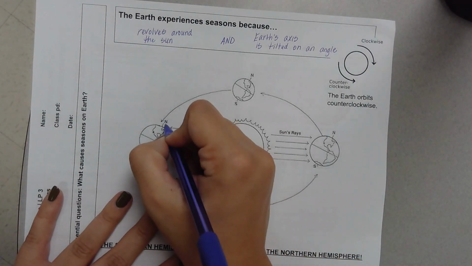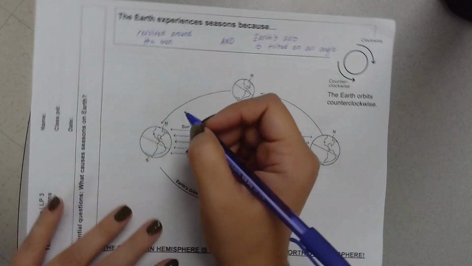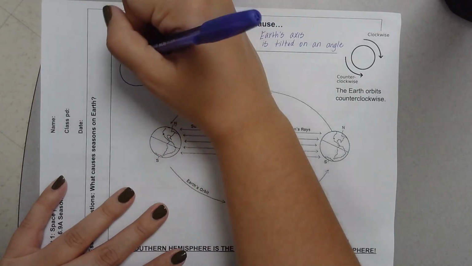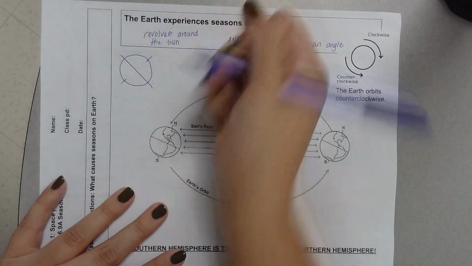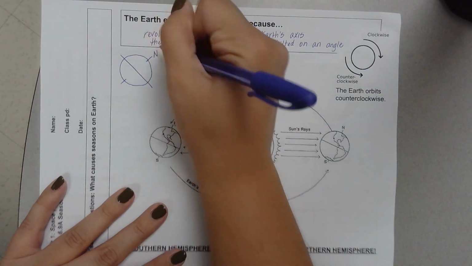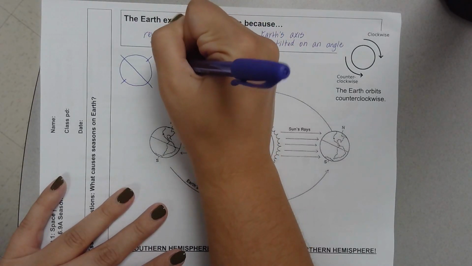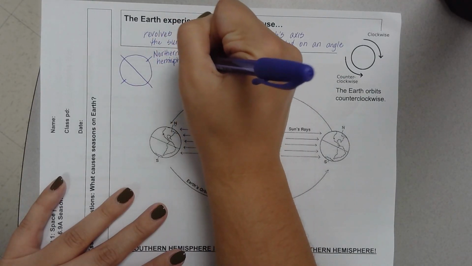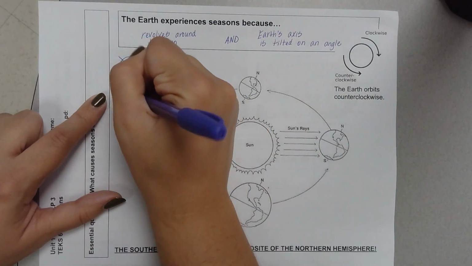The first is up here is a little N. That stands for Northern Hemisphere. So I'm going to draw a little thing over here so that we are aware of the different parts of Earth. Up on the top, always, is the Northern Hemisphere. On the bottom, always, is the Southern Hemisphere.